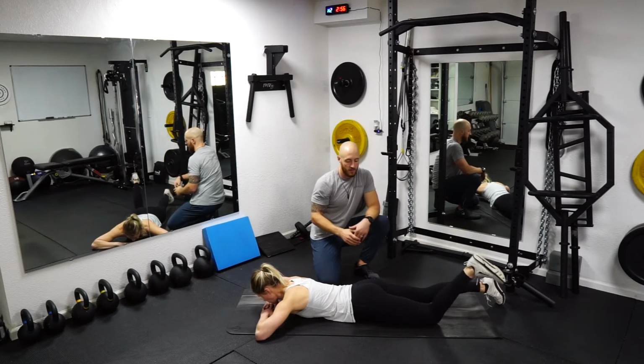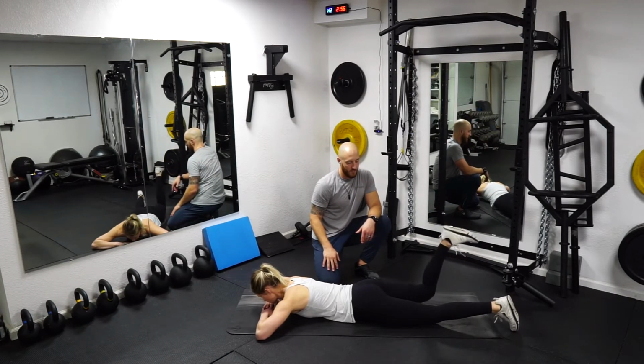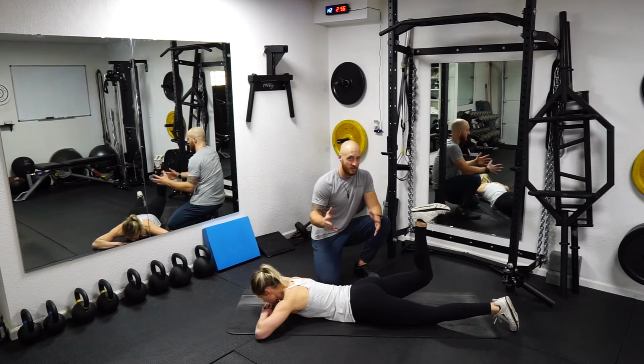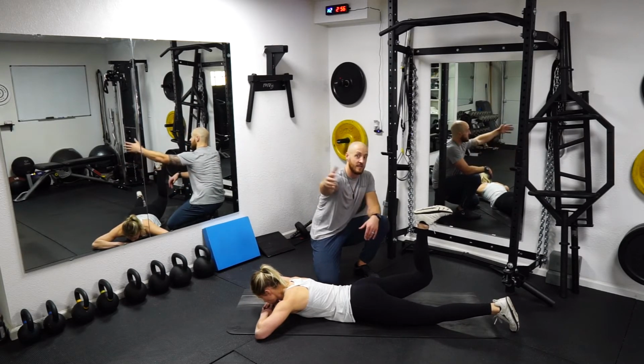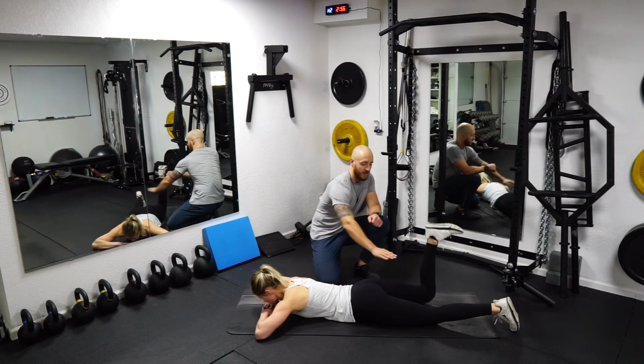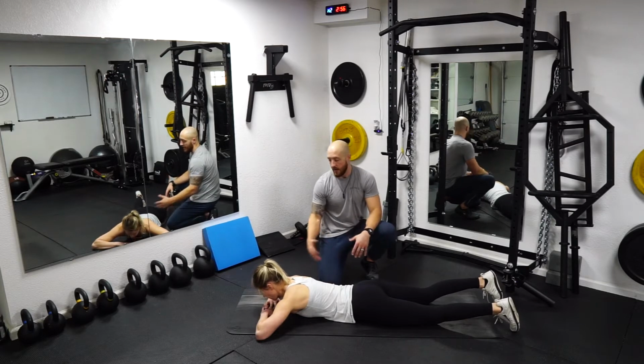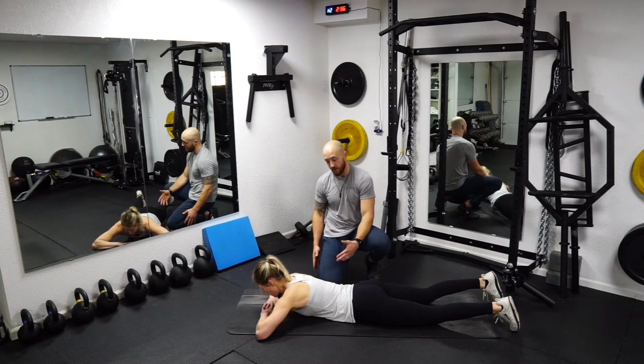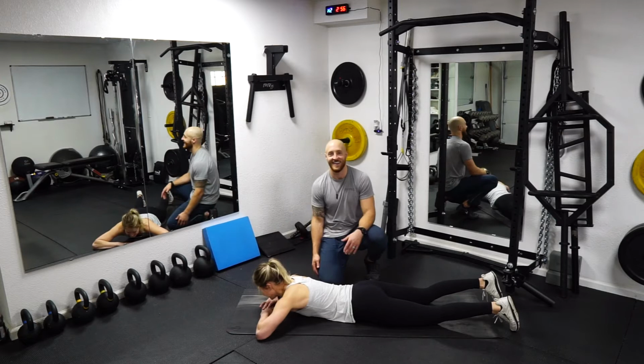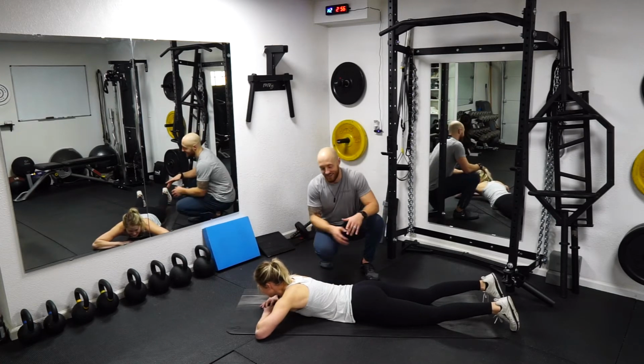Come back down. Let's try the other side. Kind of hard to tell if there's a difference from this angle, but it'd be a good view if I came out from the side where you guys couldn't see me and look at whether or not she's higher on one side versus the other. I could also ask questions. So, hey, how did that feel? Was one side tougher than the other? Yes. Yeah, yes. Maybe I coached her, maybe I didn't.